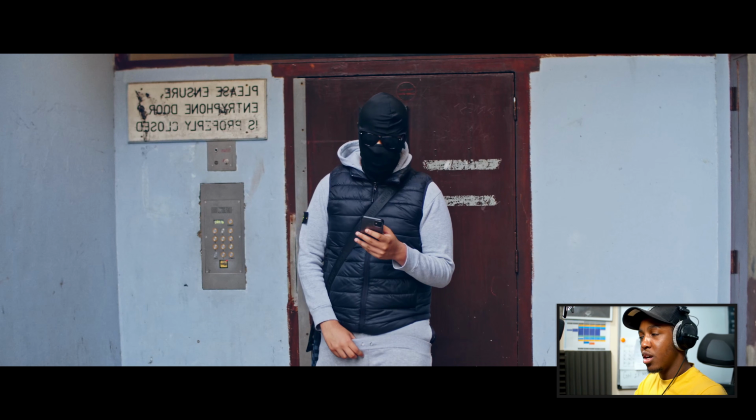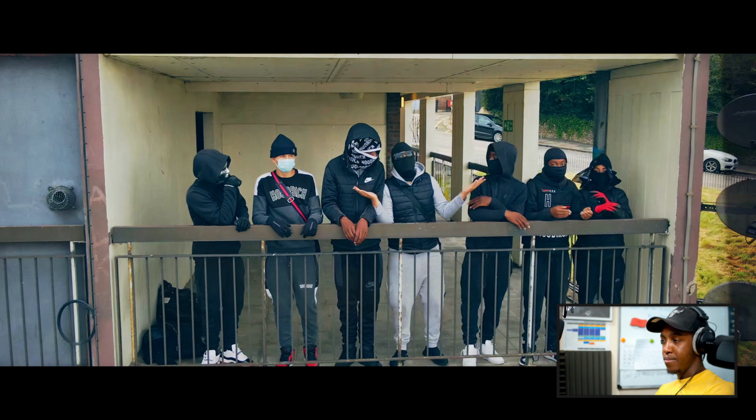Those effects there are done with the actual camera and the gimbal, so it has like a rotation effect, spins, kind of cool.